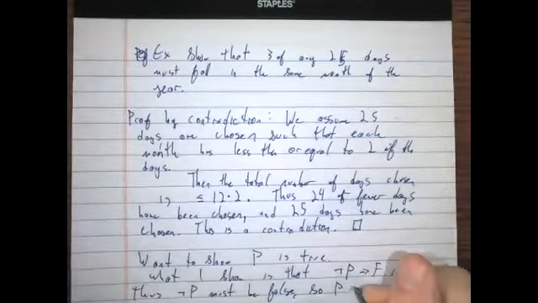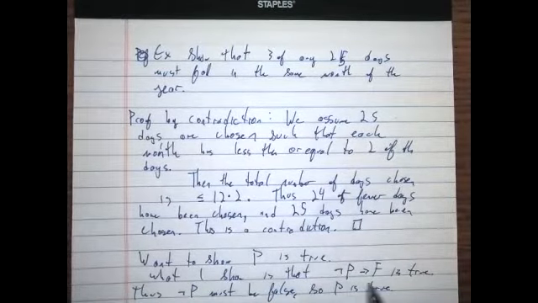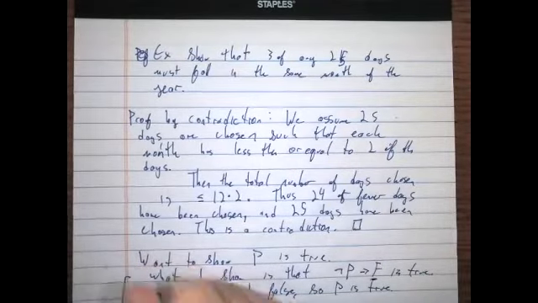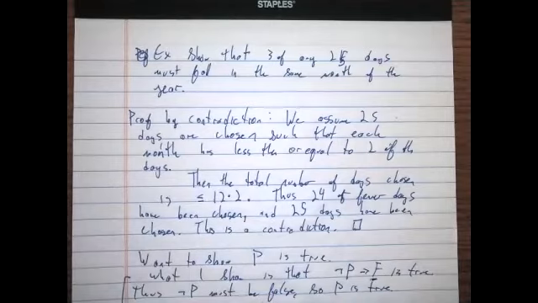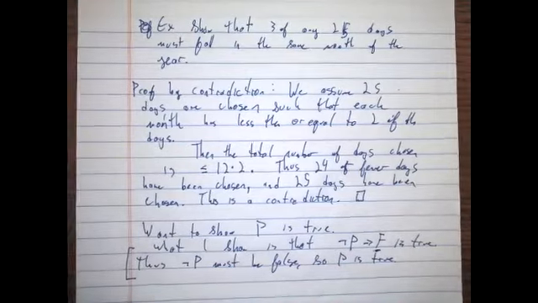So P is true. And where the proof ends is by showing that not P implies false. So this is just not said, but understood when people are reading a proof by contradiction. Okay. Helpful? Yes, thank you. Yeah, sure.